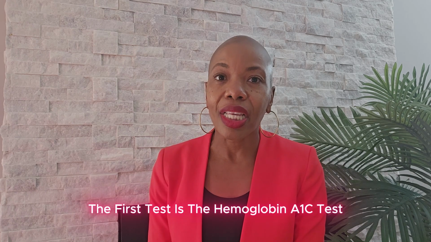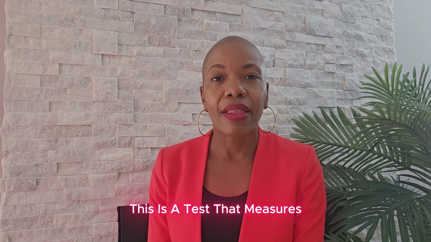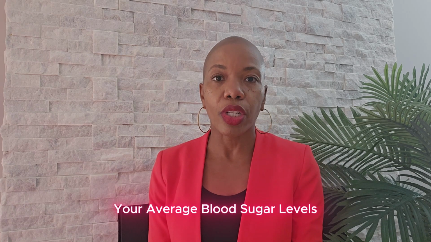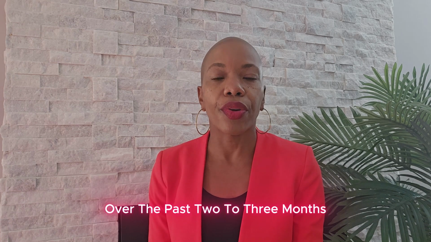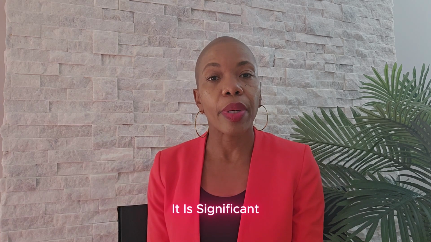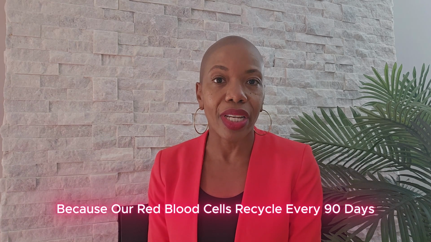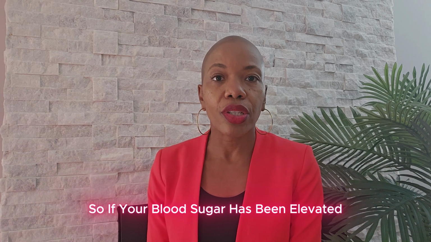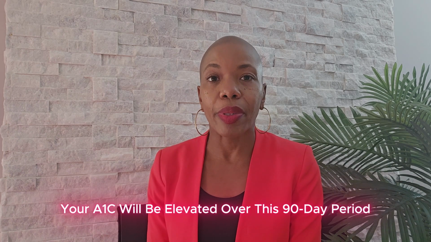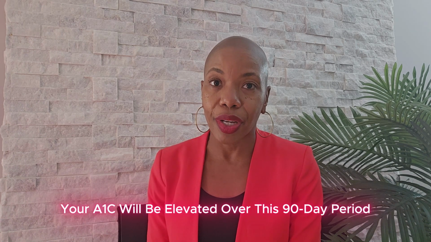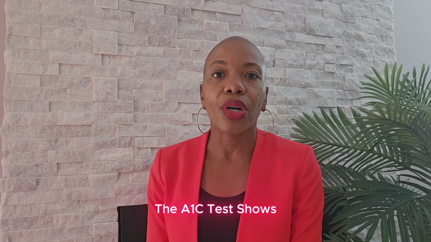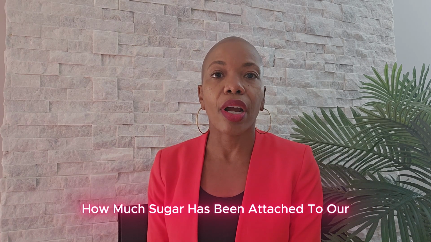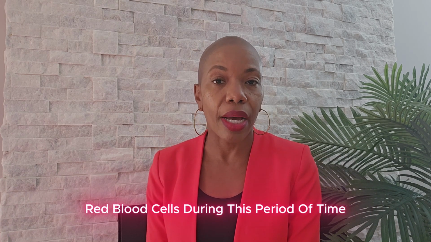The first test, the hemoglobin A1C test. This is a test that measures your average blood sugar levels over the past 2 to 3 months. It's significant because our red blood cells recycle every 90 days. So if your blood sugars have been elevated, your A1C will be elevated over this 90-day period. The A1C test shows how much sugar has been attached to our red blood cells during this period of time.